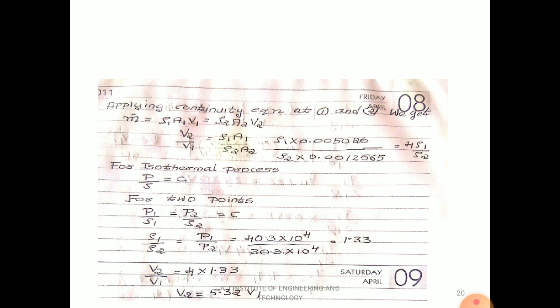So just rearrange the expression because we need rho 1 by rho 2 in V2 by V1. So rho 1 by rho 2 equal to P1 by P2. As P1 and P2 values are known, that is 40.3 into 10 to the power 4 divided by 30.3 into 10 to the power 4. Just calculate this ratio, we get 1.333.